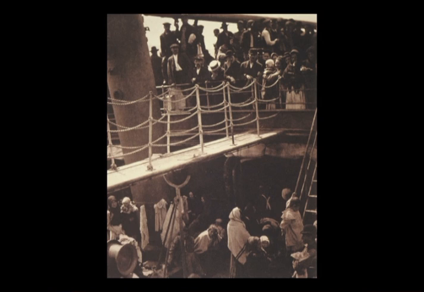is a photograph that is a statement about the qualities of people making the passage from Europe to America, the rich people being able to do it in the upper class, upper decks, and the poor people doing it in the steerage areas of the ship. So it's called the Steerage.